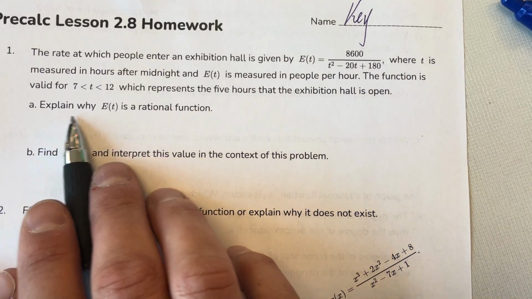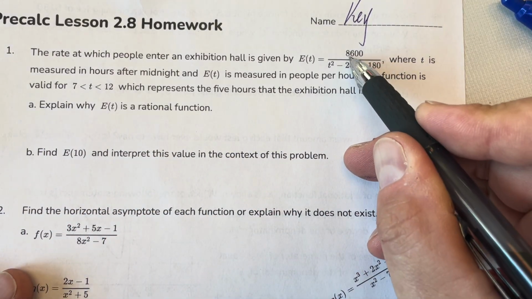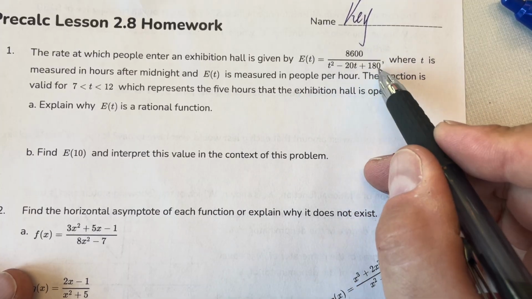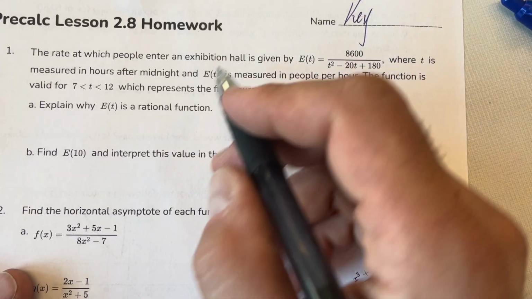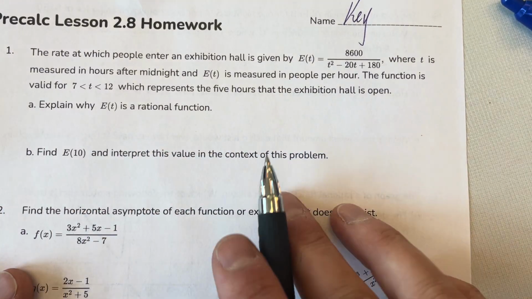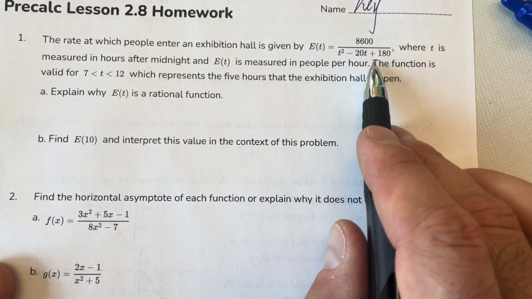Great. Explain why e of t is a rational function. Well, this is a monomial, and this is a trinomial. These are polynomials, and it's because we have two polynomials being divided by each other. I'm not even going to write that down, but we have a polynomial on top and a polynomial on the bottom.